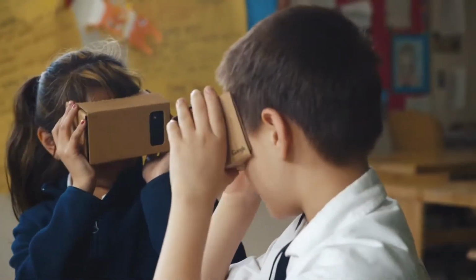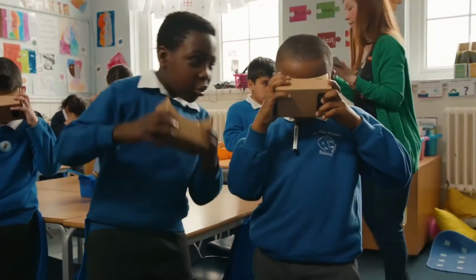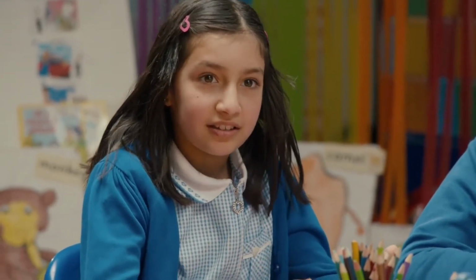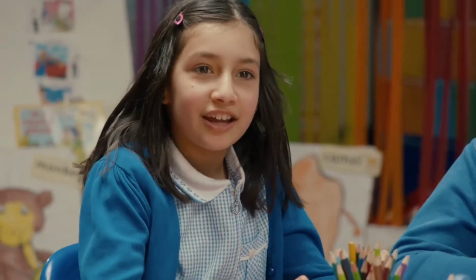This device can actually make us go to places that we've never been before. It brings the lesson to you. You have to see it for yourself to believe it. There's so much other places to see, so you know that it's never going to end.